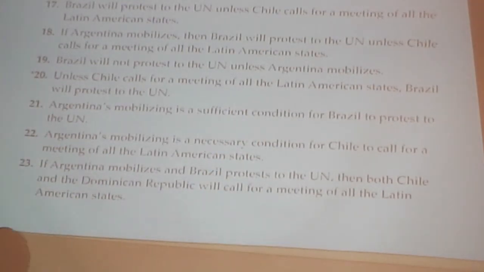Sufficient condition. Well, this is obviously a compound statement because it has two component simple statements. The question is, what is it? Is this a conjunction, a disjunction, a conditional, a biconditional?